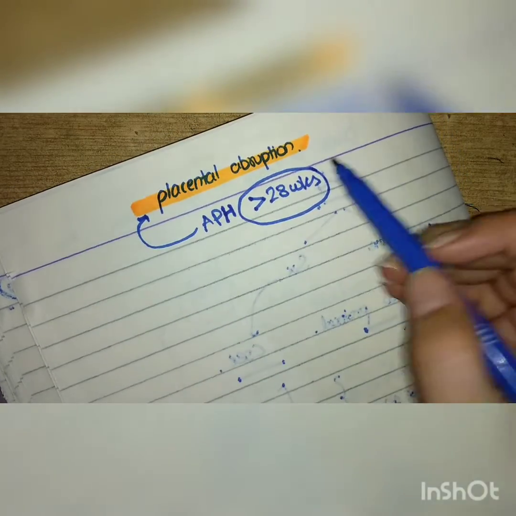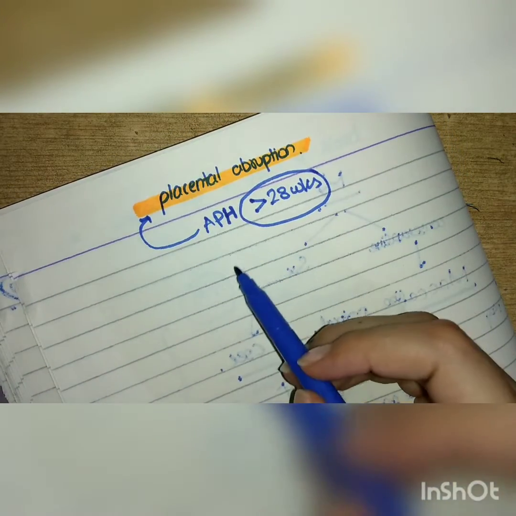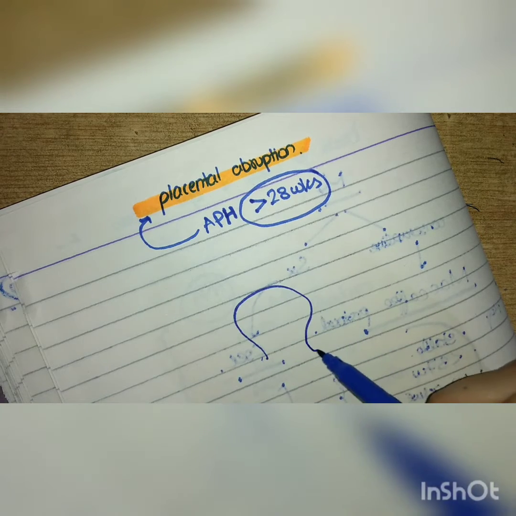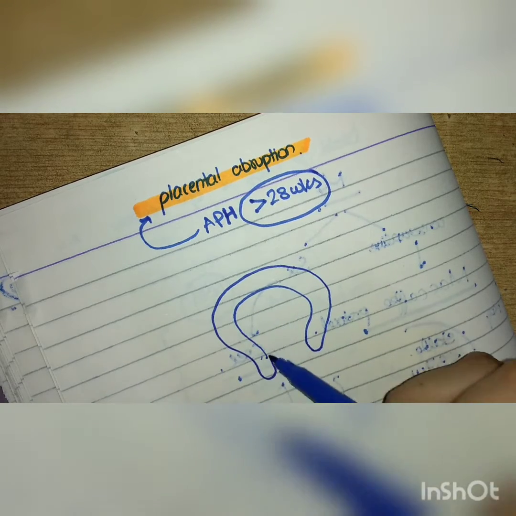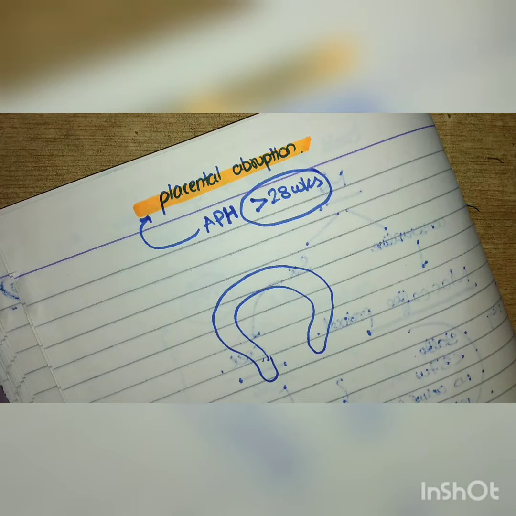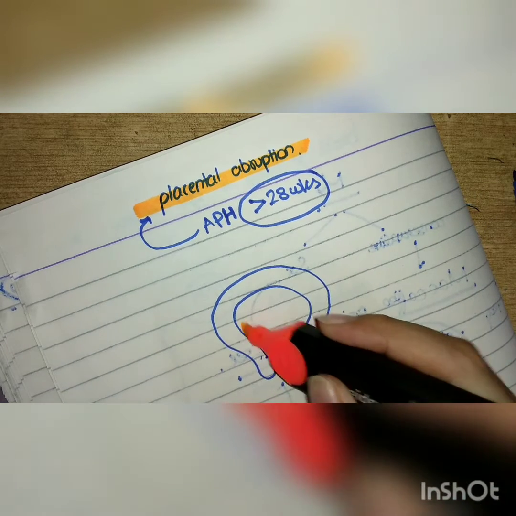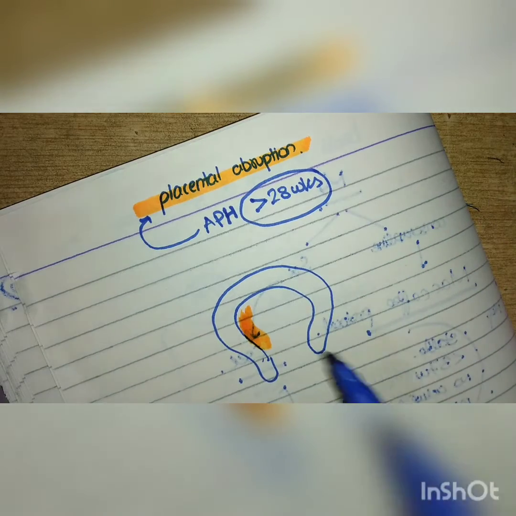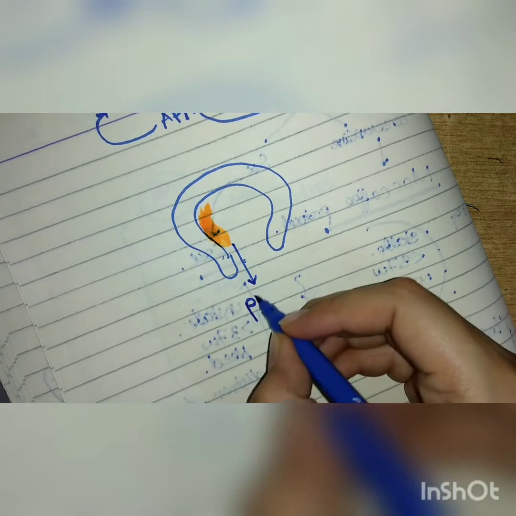Now, how do you define placental abruption? The placenta is normally situated, okay? If this is the uterus, then the placenta is in its normal location, let's say over here. It is normally situated, but what happens is that it goes into premature separation. It just separates before time.